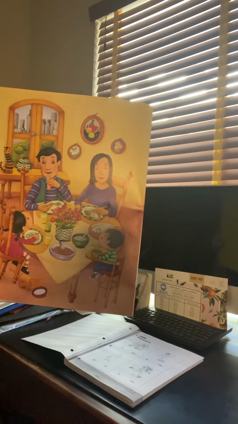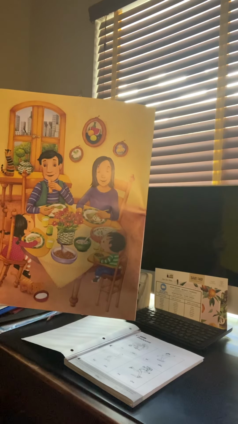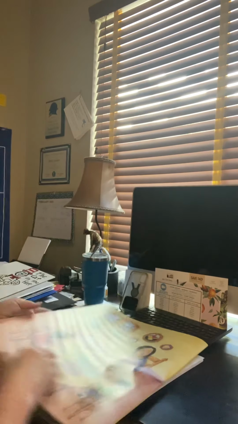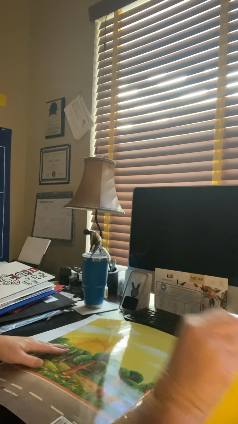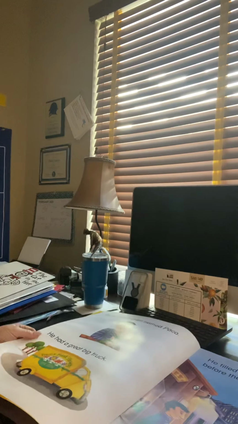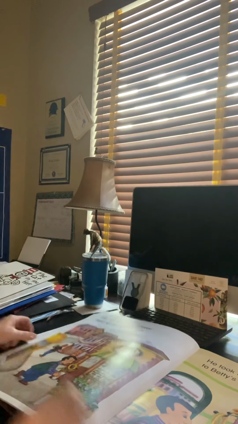Now, let's talk about the characters. There's lots of characters in this story. The main character is Paco. The story is about Paco, the delivery man. He is on every single page. Now, there are other characters in the story, aren't there? Okay, because Paco is delivering to lots of people.